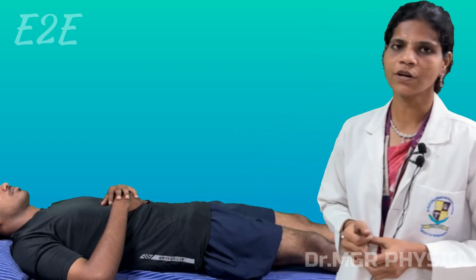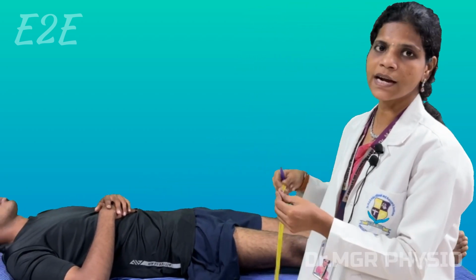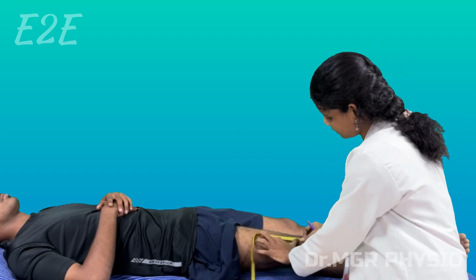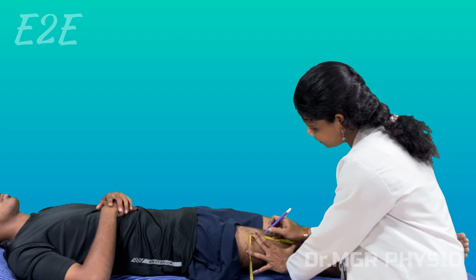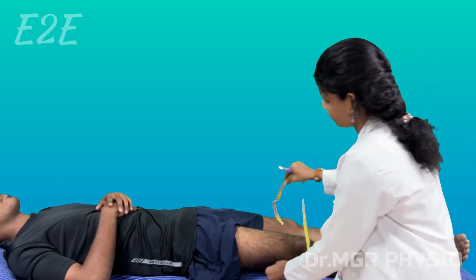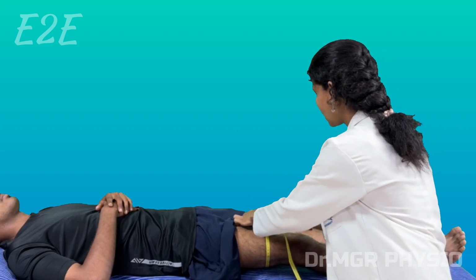Now I'll show the circumference measurement for the quadriceps. So this is the patella. From the midpoint of the patella, I am measuring 15 centimeters and marking the 15 centimeters superior to the patella. Now over that mark I am measuring the muscle girth in centimeters.